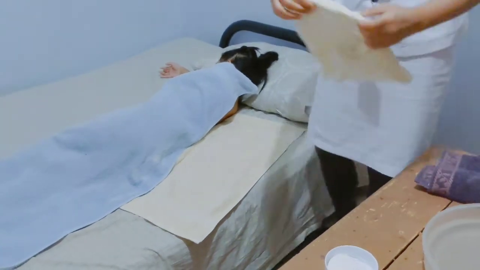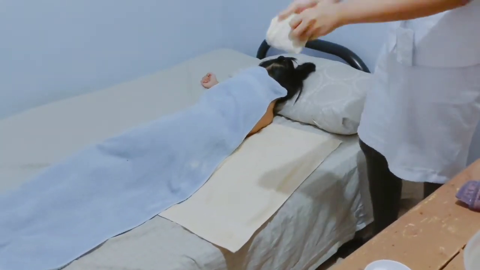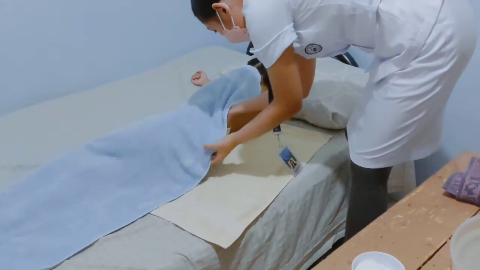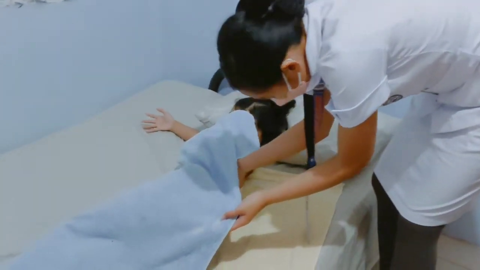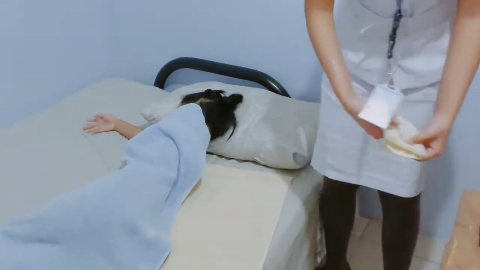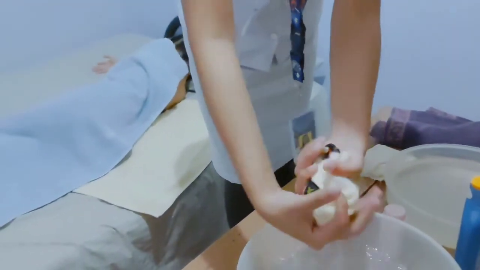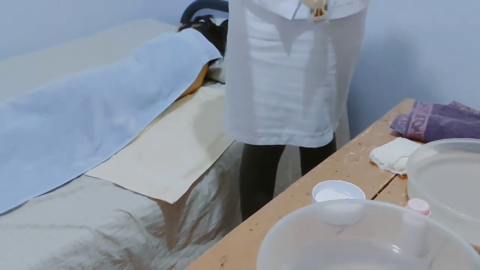The next thing that we have to do is to observe for any skin indications, as skin breakdown commonly occurs over bony areas, so we also have to be careful in cleaning the sacral area of our patient. And also, if there's a need of the client, we may also perform back rubbing.